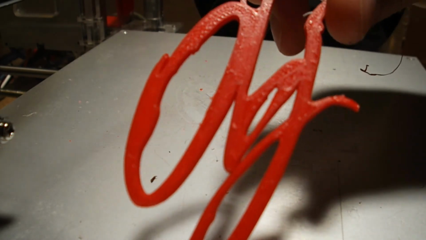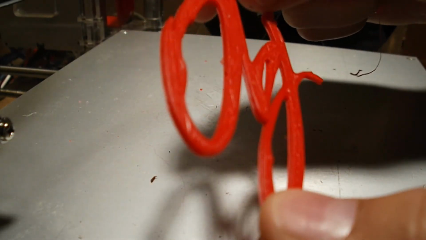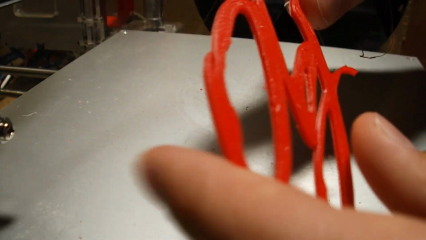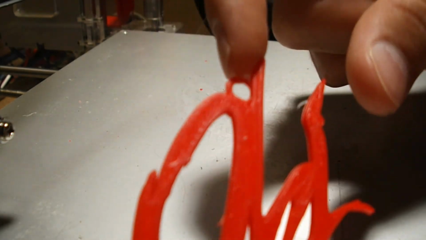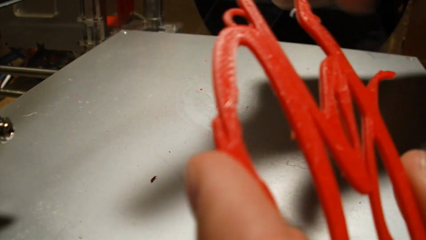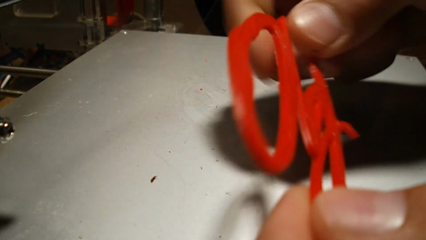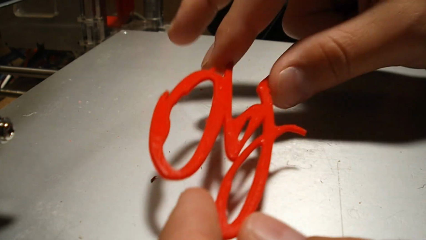Okay, so this was actually printed in a red ABS. I think it turned out really well. And I actually turned it into a keychain by adding this little ring up at the top. I'm now able to put that on my backpack or a work bag or something like that. So that's just a simple tutorial on how to print your logo.